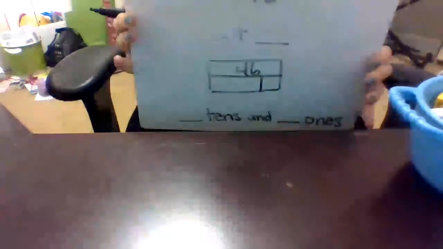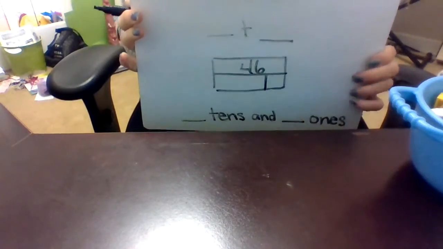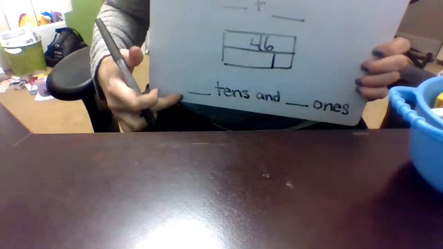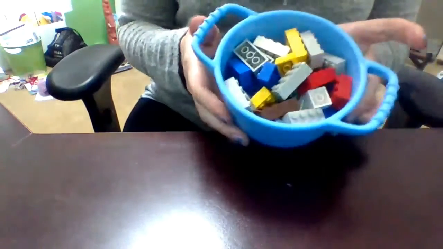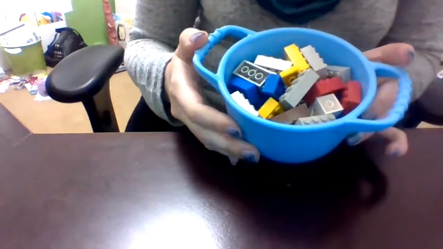And also in words, how many tens and how many ones. So I'm going to use my Lego pieces to count out 46 and use that to help me show the 3 ways to write down our number breaking. Let's get started. So here's my little bucket of Lego, and I'm counting out how many? Do you remember?